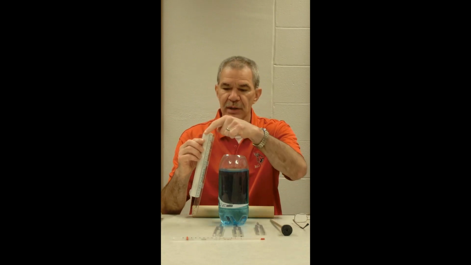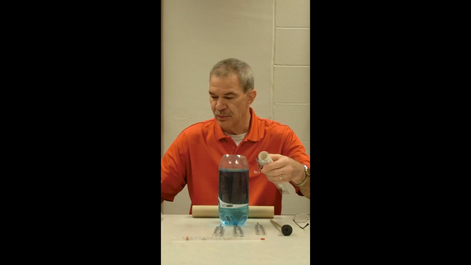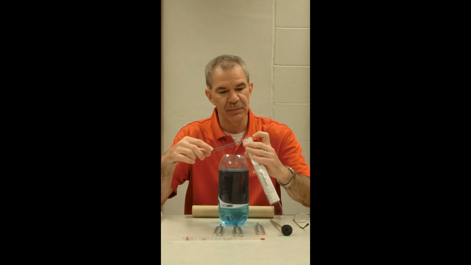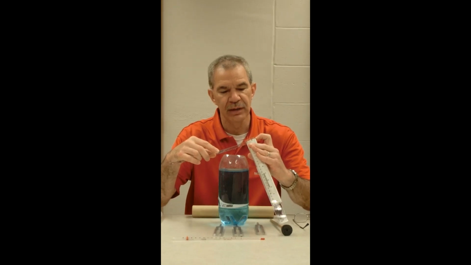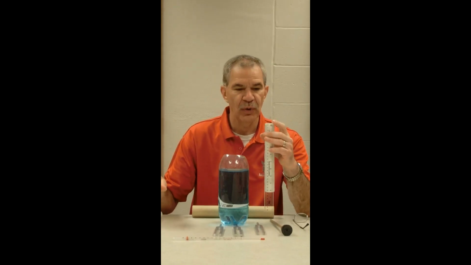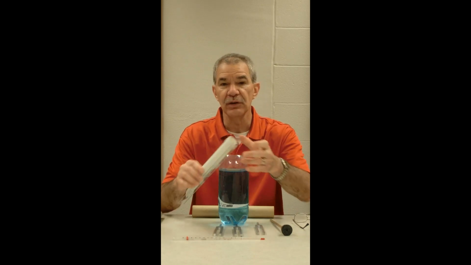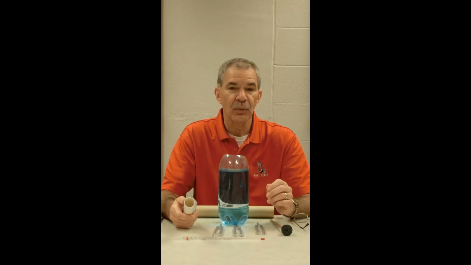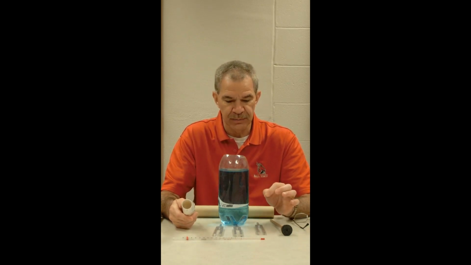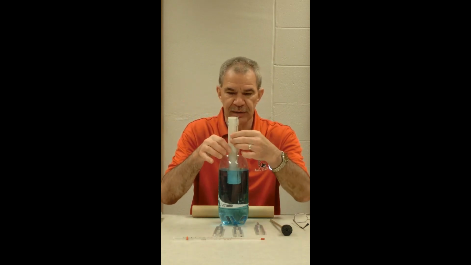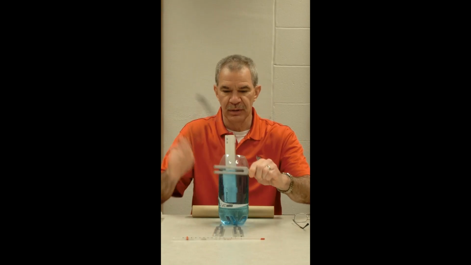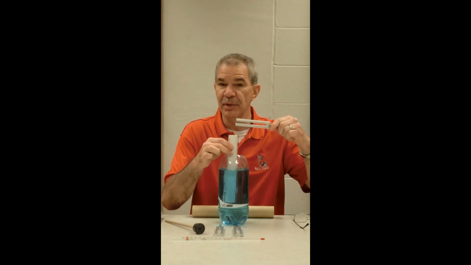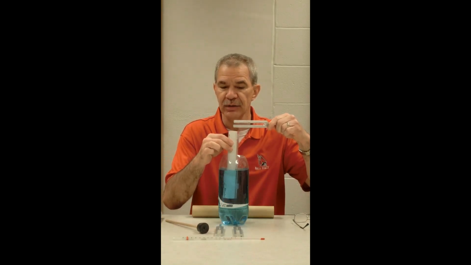Our tube diameter has to be known, and so for this pipe, the inside diameter is 2.9 centimeters, which you will need to convert to meters when you do your wavelength calculation. So I place it in there, I strike my tuning fork, and I move this up and down until I hear resonance.